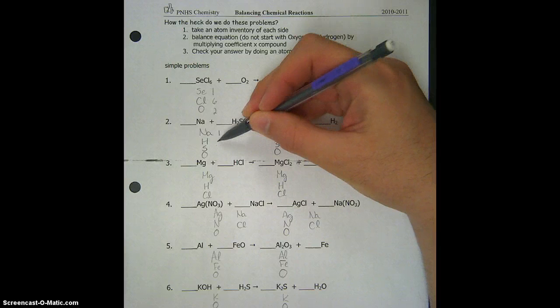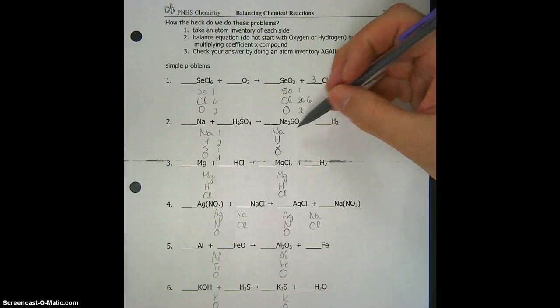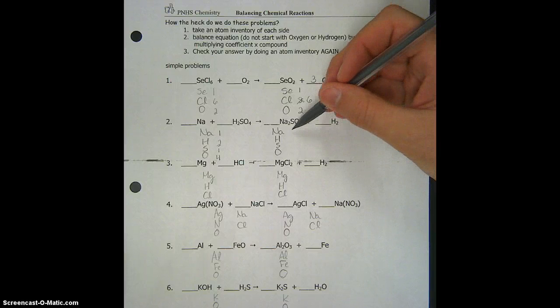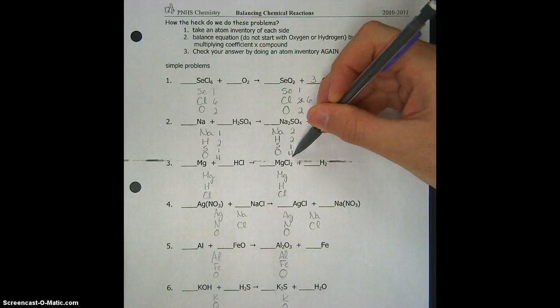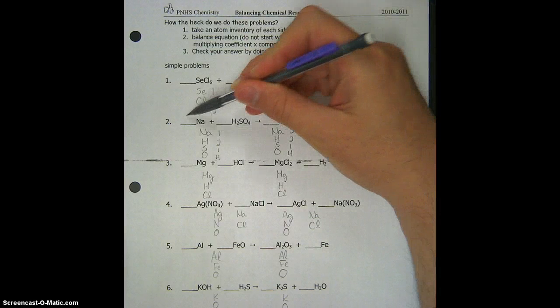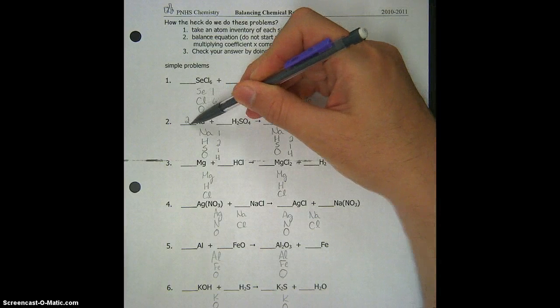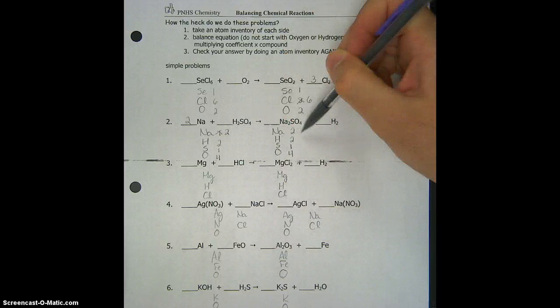Problem number 2. 1 sodium, 2 hydrogen, 1 sulfur, and 4 oxygen on the left of the arrow. On the right of the arrow, the product side, 2 sodium, 2 hydrogen, 1 sulfur, and 4 oxygen. Now we can see several things don't match. I'm going to start with the sodium. 2 on the right, 1 on the left. I could put a coefficient 2 here, and that takes care of my sodium issue. Boom. Looking at it, it looks like that takes care of everything there.